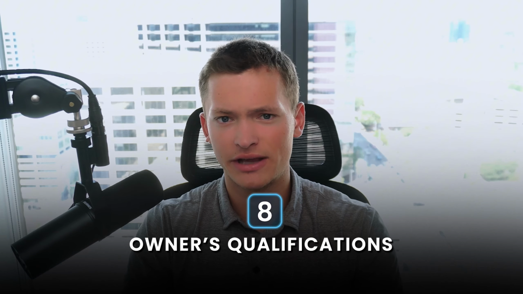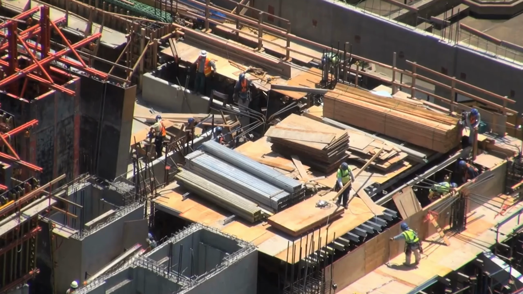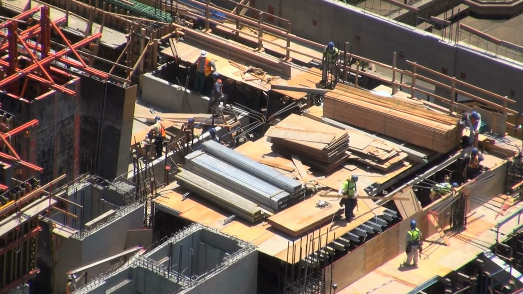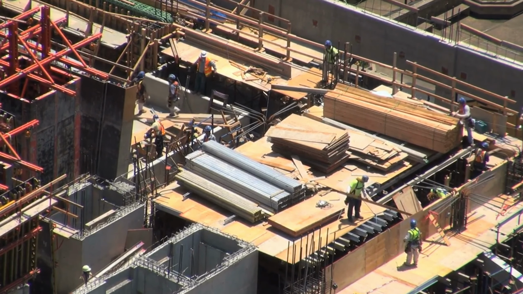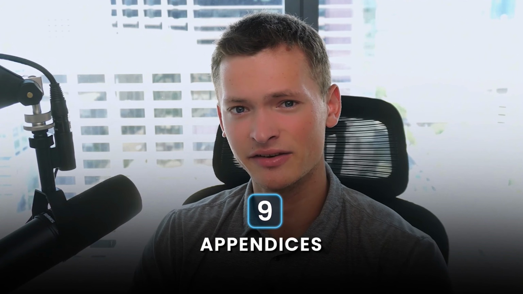Number 8 is any qualifications that you have as the owner. So let's say you have a construction business in Canada and you want to set up a construction business in the States or buy an existing one, right? You want to show any licenses, anything that's relevant to your role that you're going to be undertaking in the United States. The last thing you need to include are the appendices. So any models, visuals, charts, resumes that you feel you need to include to ultimately get you and your family to the States.